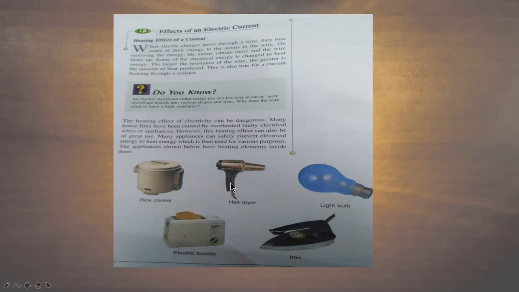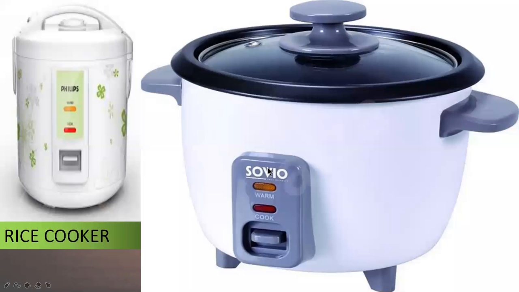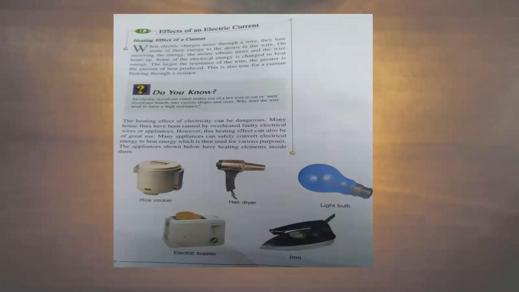Next is the hair dryer. When your hair is wet and you want to give it some shape, we use a hair dryer. हेयर ड्रायर के अंदर ये जो पोर्शन होता है, यहाँ पर वायरिंग होती है और ये वायरिंग हीटअप होकर यहाँ से हॉट एयर इसमें से निकलती है. Then next is the toaster.